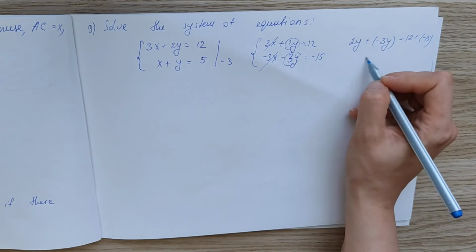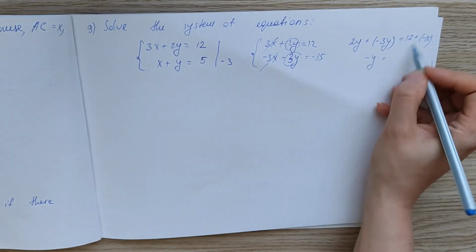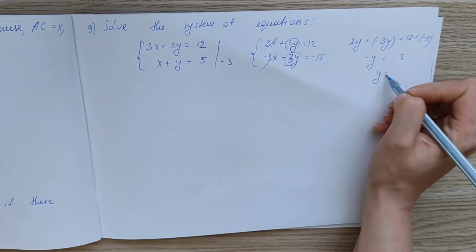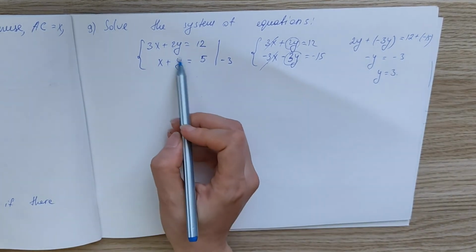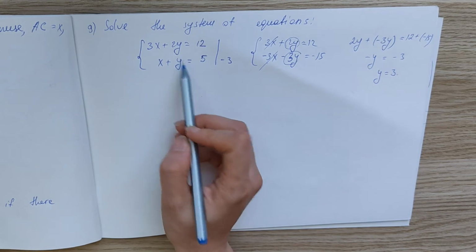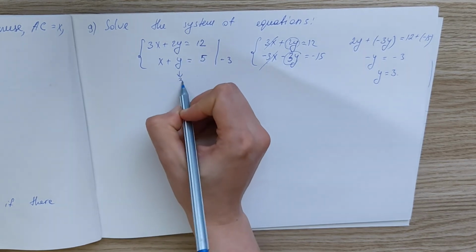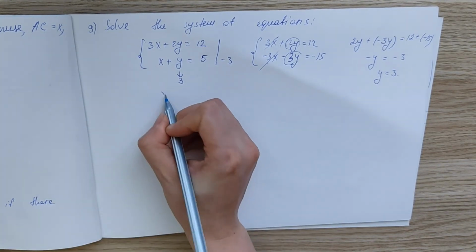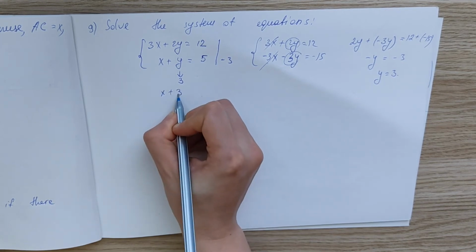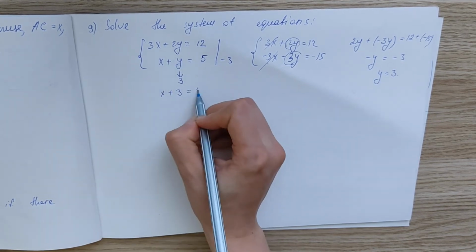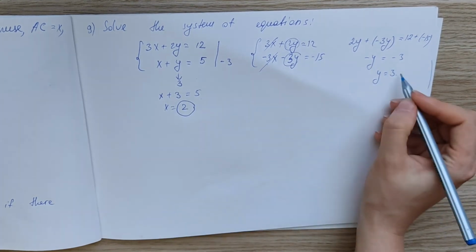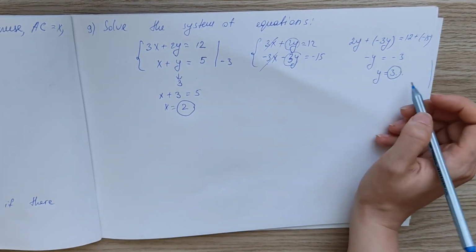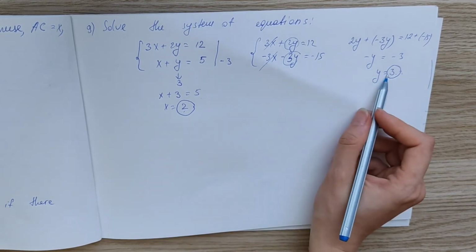And we will get minus y is equal to minus 3. Y is equal to 3. If we replace y by 3 here, we will get that x plus 3 is equal to 5. So x is equal to 2. This is the result. X is 2 and y is 3.